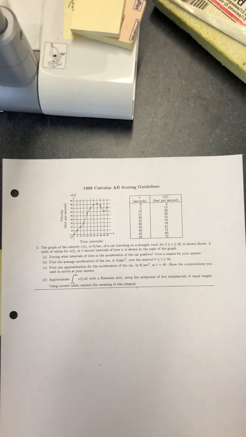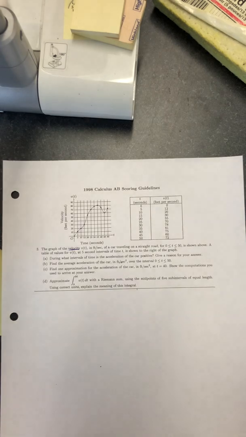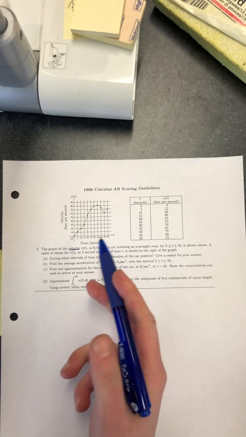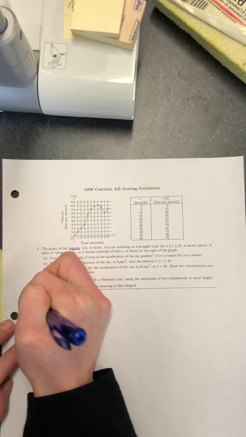Okay, all right, so number 3 says this: the graph of the velocity, that's important, the graph of the velocity v of t in feet per second of a car traveling on a straight road for 0 to t to 50 is shown above. A table of values for v of t at 5-second intervals of time is shown to the right of the graph. All right, so they've given us a graph and they've given us a table. Letter A says this: during what intervals of time is the acceleration of the car positive? Give a reason for your answer. So let's start with letter A.